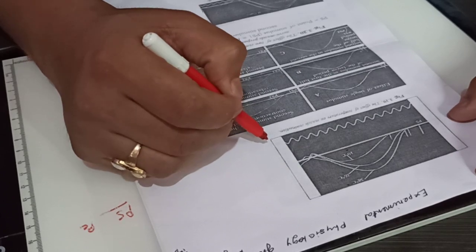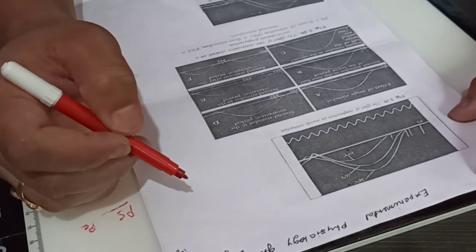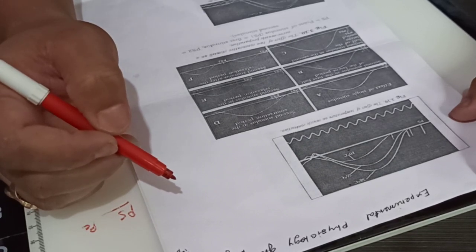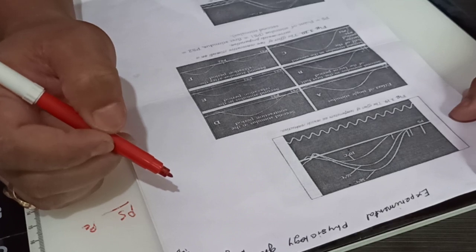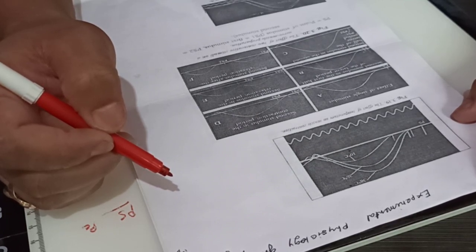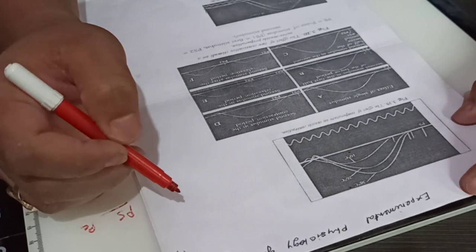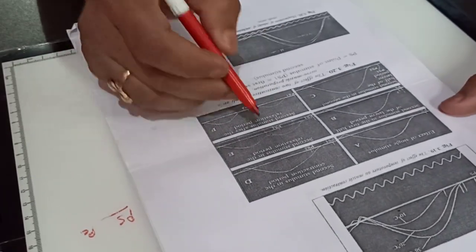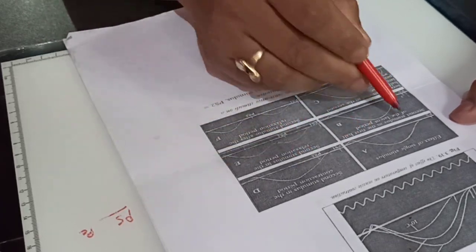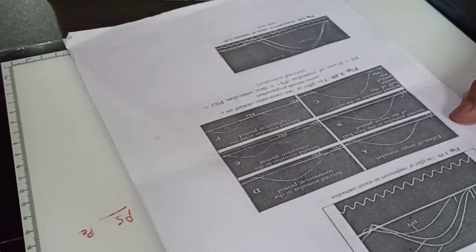So if you get this curve, you have to simply say this is a myogram of Frog's gastrocnemius sciatic nerve muscle preparation, showing the effect of temperature on amphibian muscle contraction.